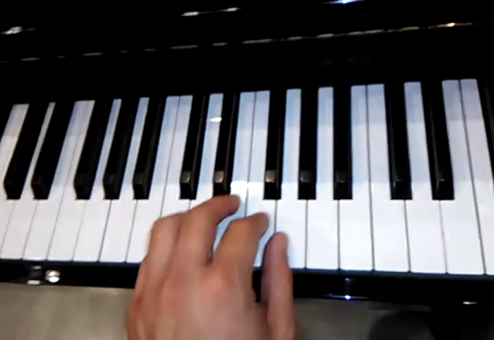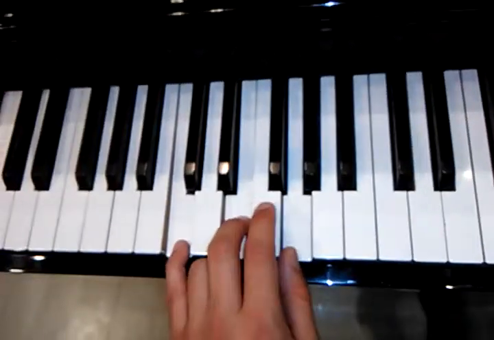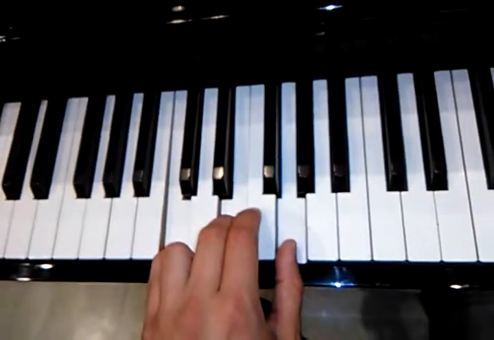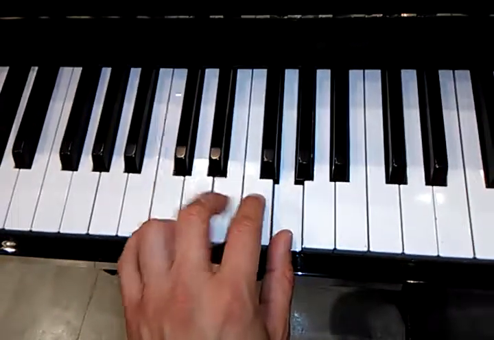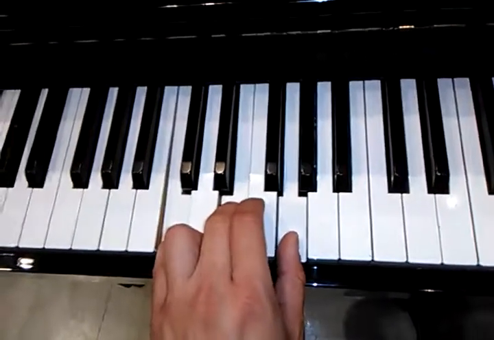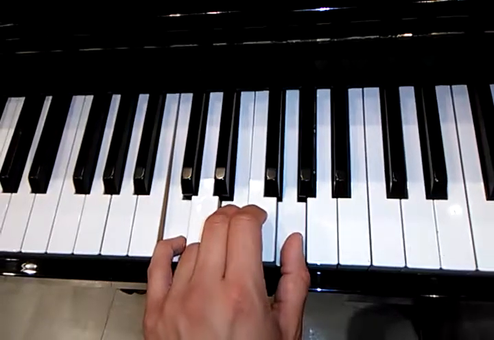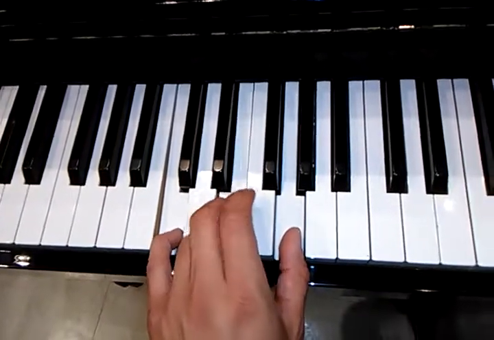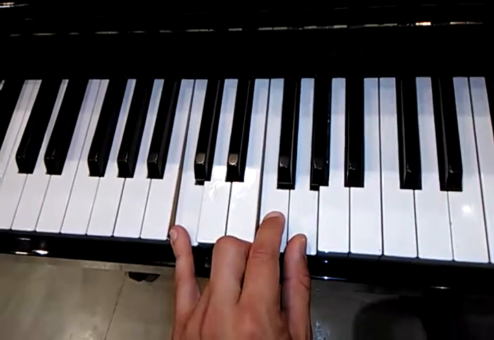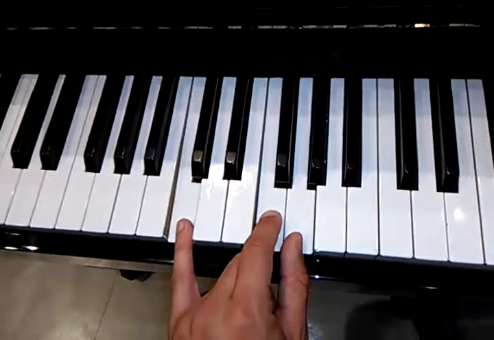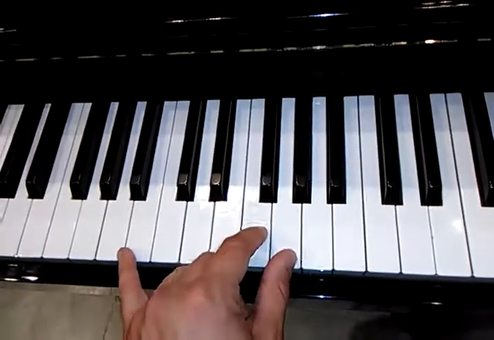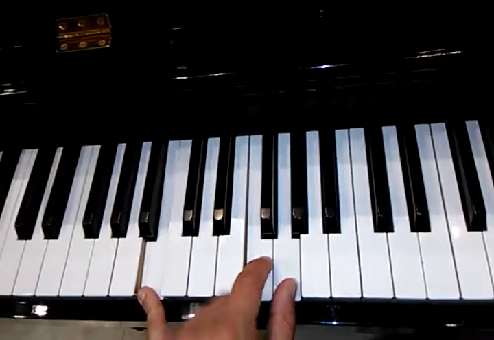Well, let's go back to our C chord. C, F, C chord. We don't have to move around as much. This G stays the same. The E from the C chord moves up to F, and the C from the C chord moves down to B to give us that G7 chord.